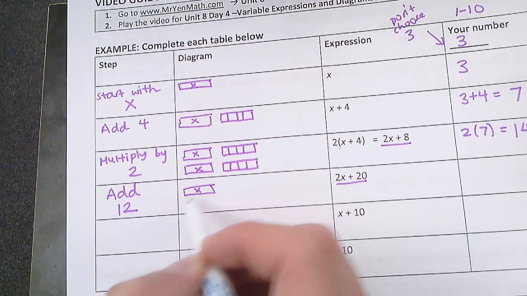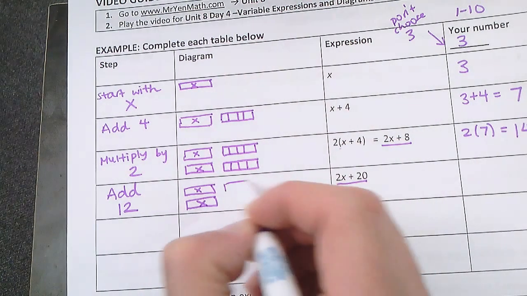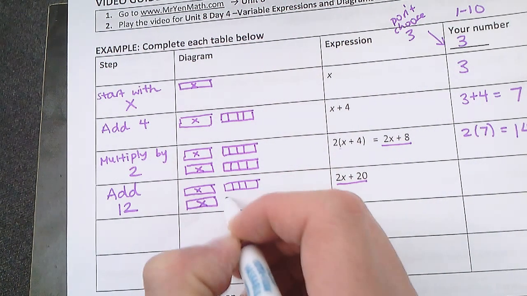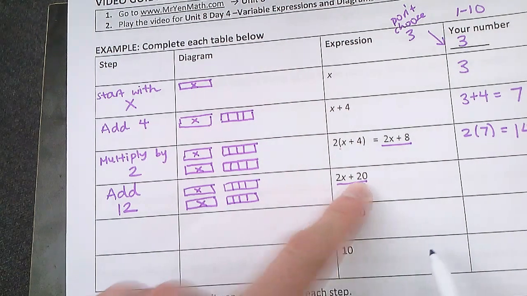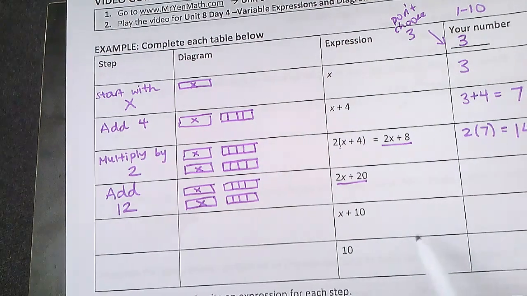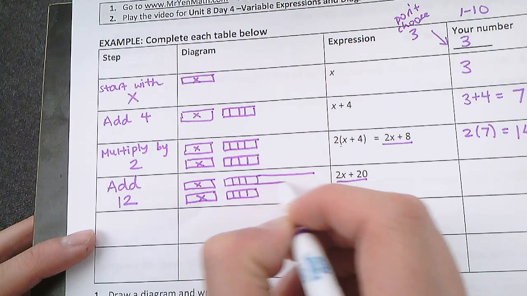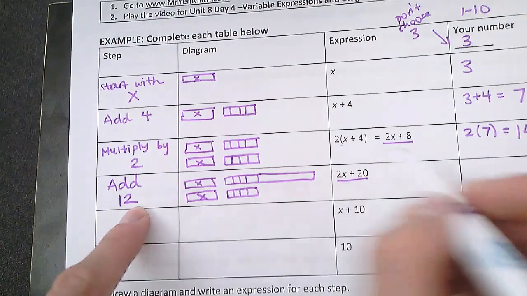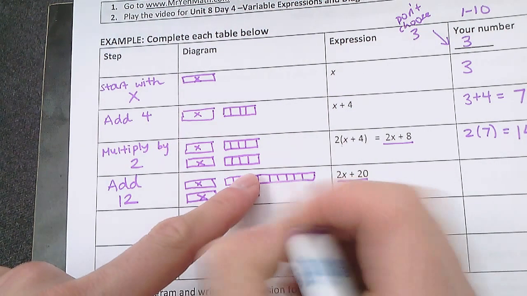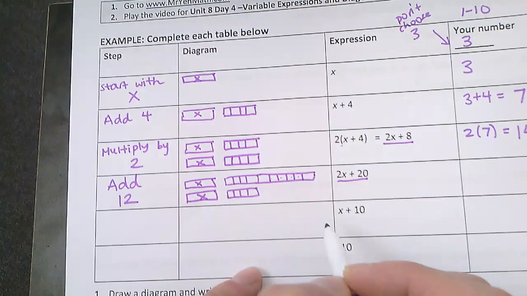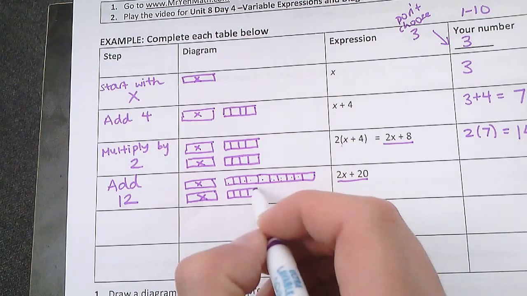So I have my x here, my x here. I had 4 ones. And I want to add 20. And since there's 2 rows, to make it nice and even, I'm going to add 10 to each row. I'm sorry, I'm not adding 20, I'm adding 12. So I want to add 6 to each row. So 6 new ones. 1, 2, 3, 4, 5, 6. Okay, so now I have 1, 2, 3, 4, 5, 6, 7, 8, 9, 10 altogether.